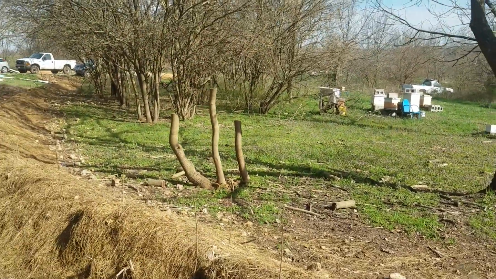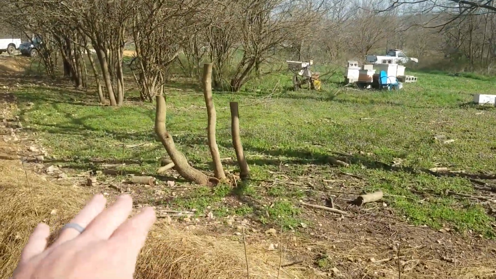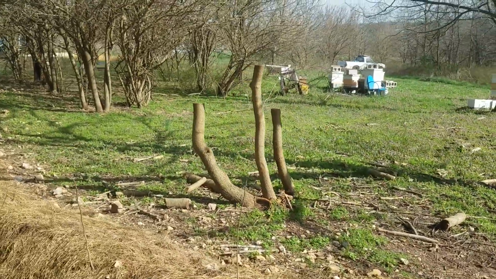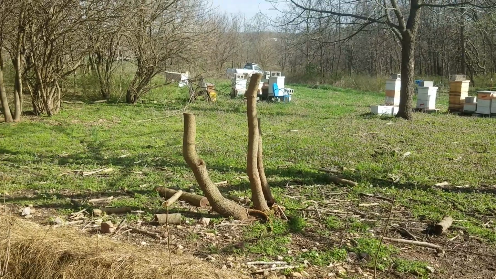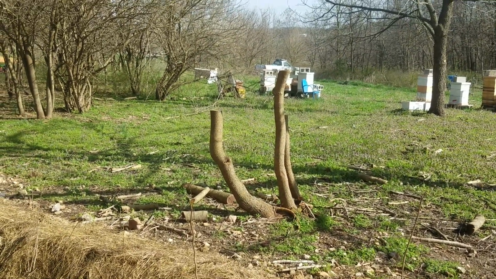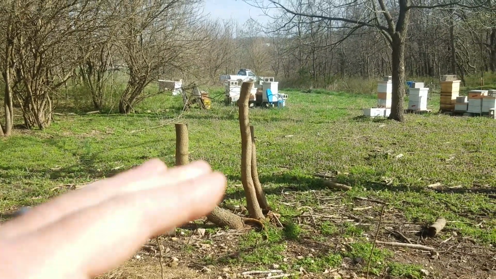This right here is what I want to show you. This is the best tasting mulberry tree on the entire property. It produces huge, thick mulberries. Very sweet, very good. I've coppiced it.